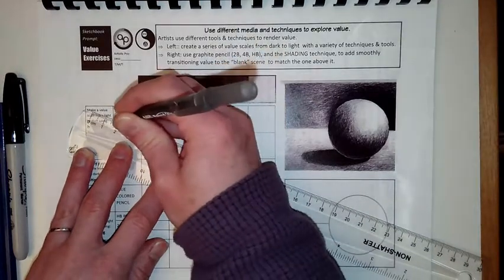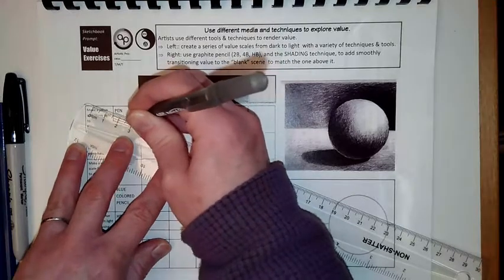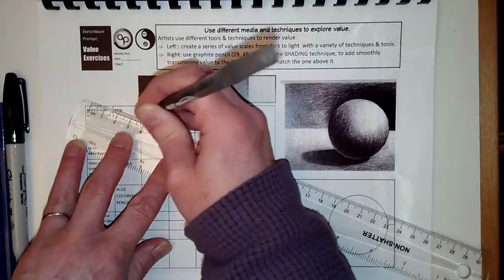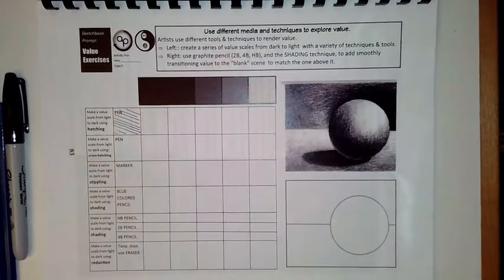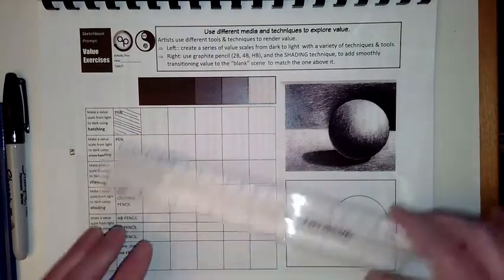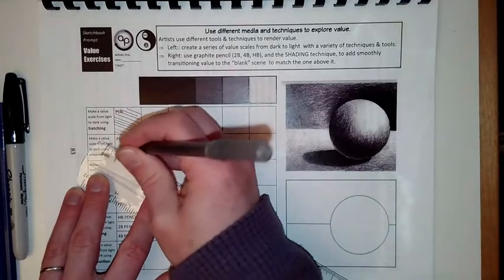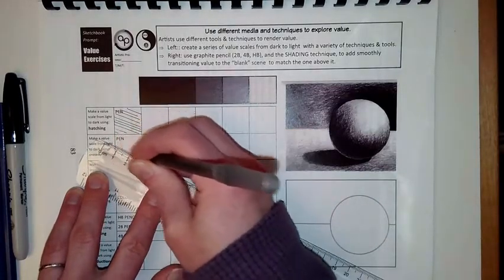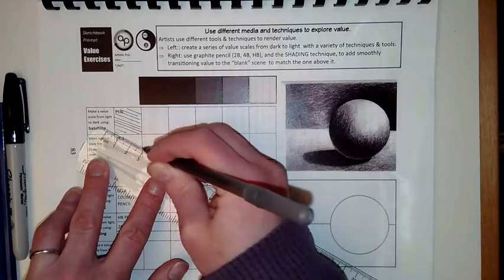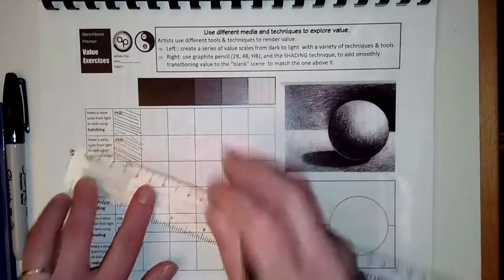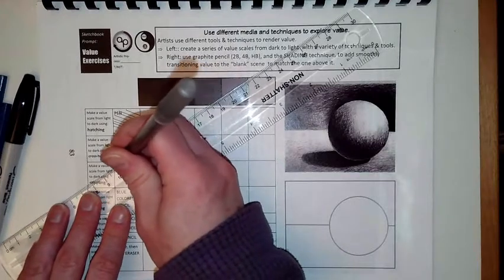Now, parallel is parallel-ish. Don't worry about being too exact with this. And that is what hatching is. Cross-hatching is when you're using that method of hatching, but then you crisscross.